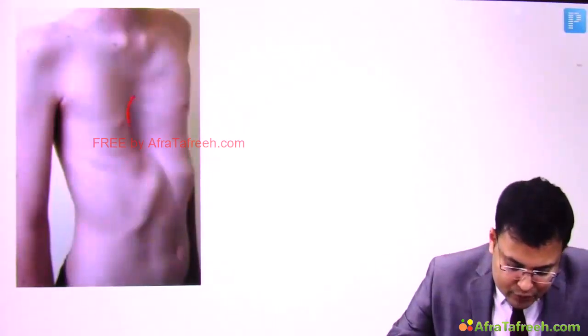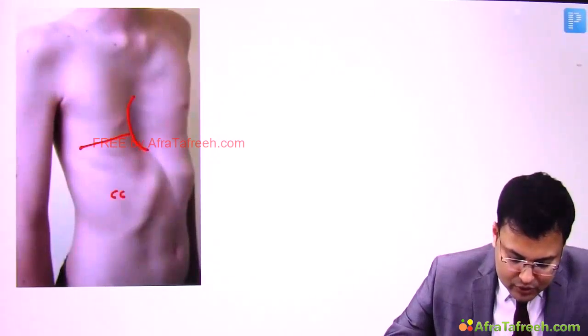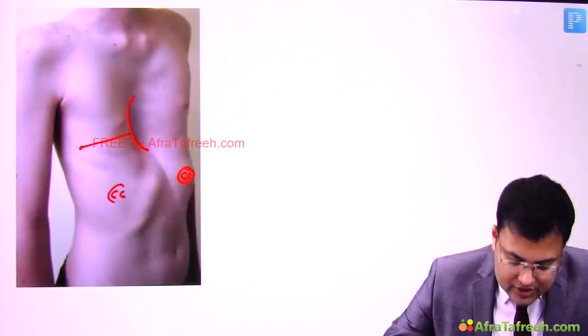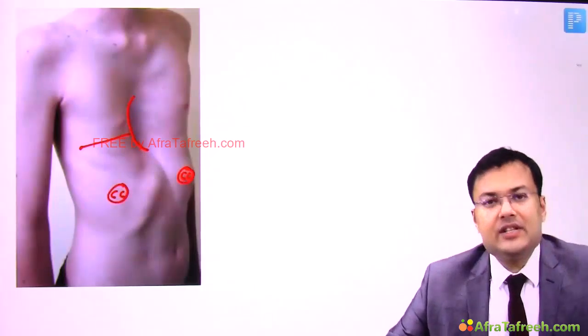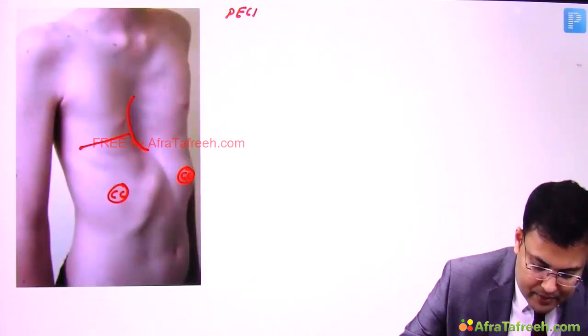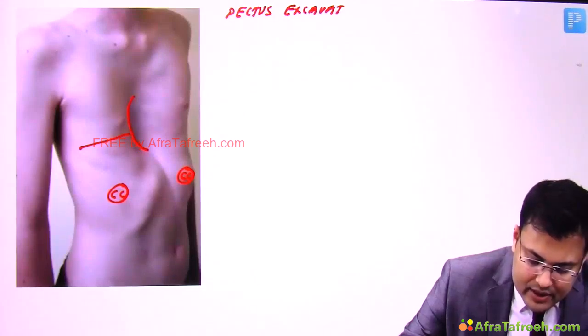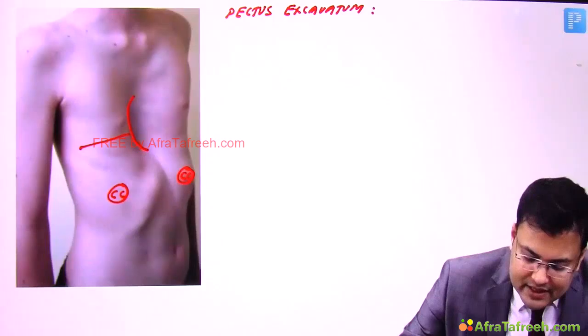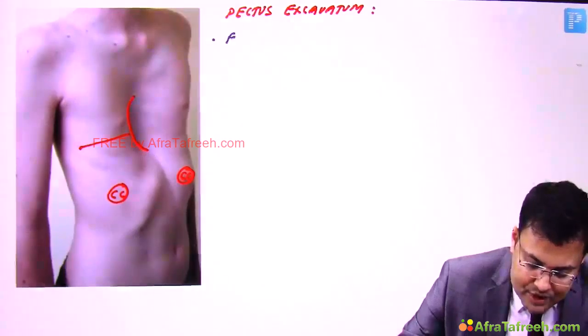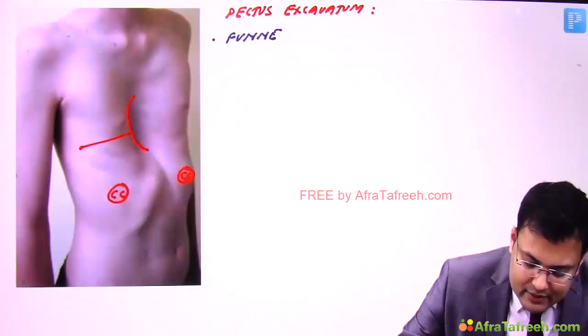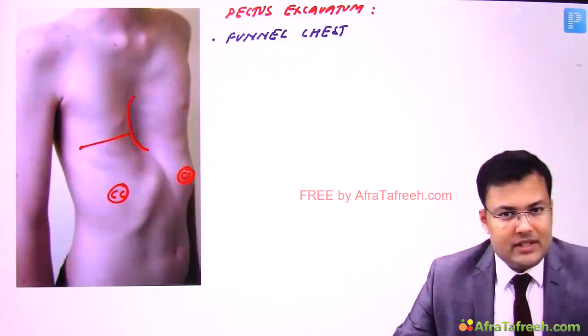Now see this picture. What can you see? You can see that there is posterior sternal depression. And what else can you see? That there is overgrowth of, or prominent, lower costal cartilage. So the name of this condition is pectus excavatum. It is also known as funnel chest. Can you see the shape? It looks like a funnel, and that's why this is also known as funnel chest. This is the most common chest wall deformity.